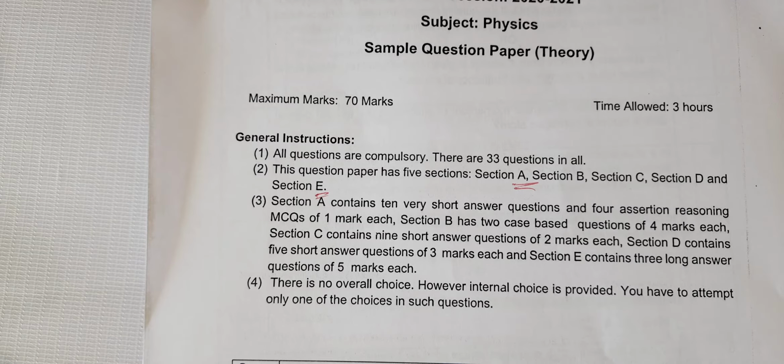And section E contains 3 long answer questions, of course 5 marks each one, and hardly you have at least 2 sub questions in this. That means a maximum of 2.5 marks each one carries, right? So, dear students, all the best. Prepare well for the examinations, especially 12th children.